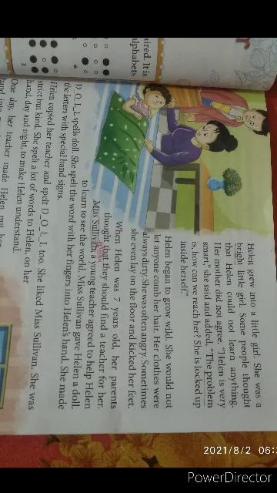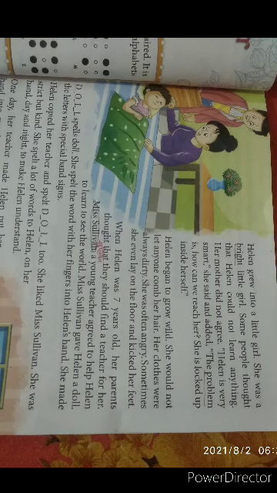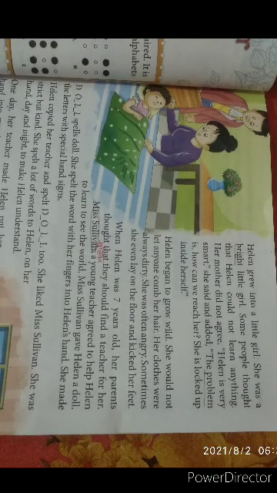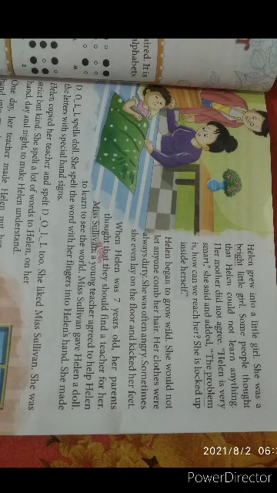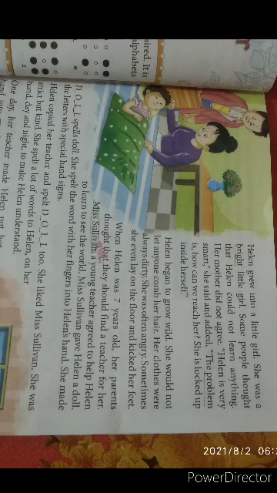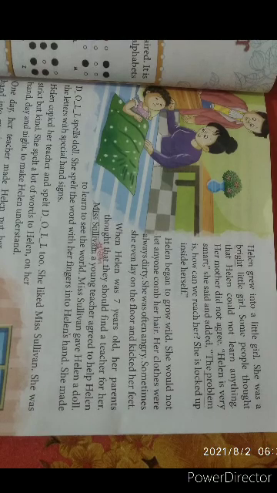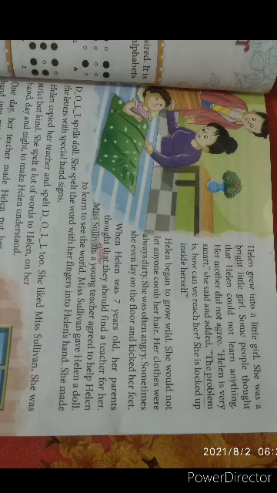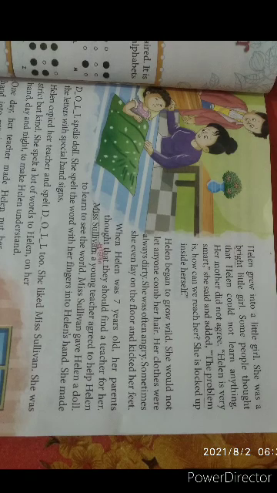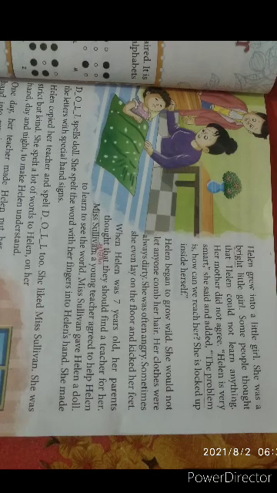Doll spells doll. She spelled the word with her finger into Helen's hand. The doll giving was spelled the word with her finger into Helen's hand.